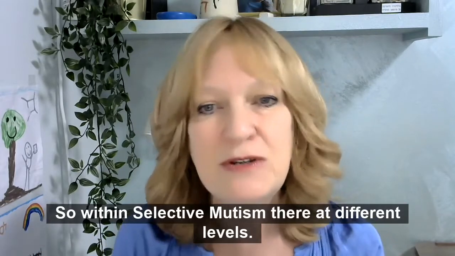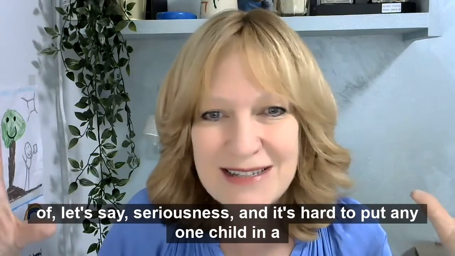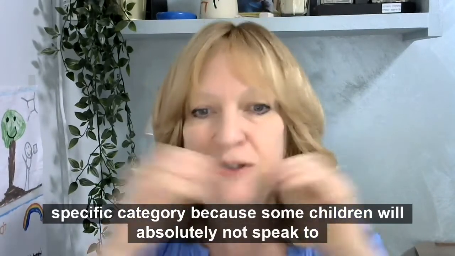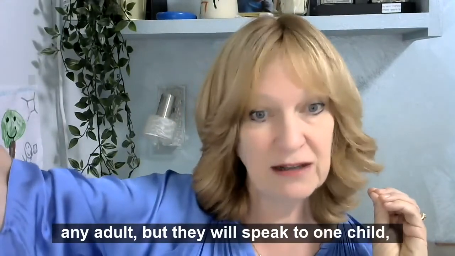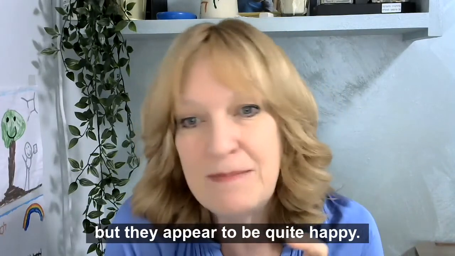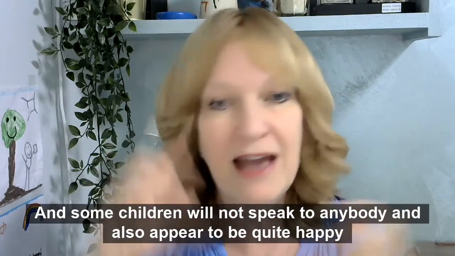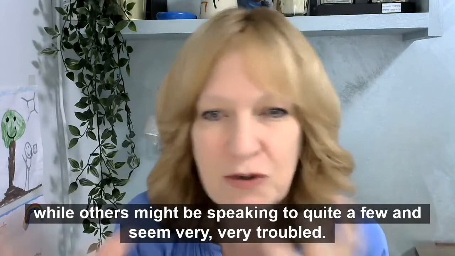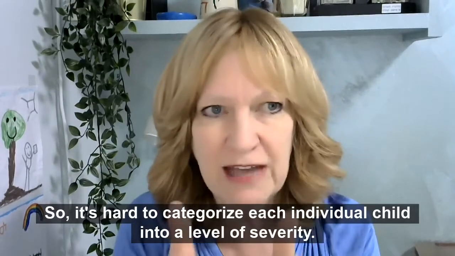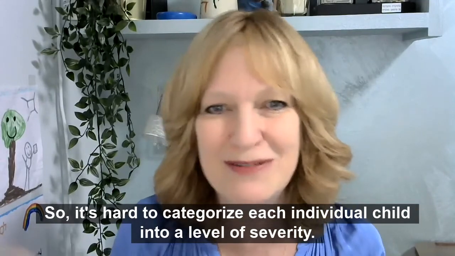So within selective mutism, there are different levels of, let's say, seriousness. And it's hard to put any one child in a specific category, because some children will absolutely not speak to any adult, but they will speak to one child. Some children appear to be quite happy. And some children will not speak to anybody and also appear to be quite happy, while others might be speaking to quite a few and seem very, very troubled. So it's hard to categorize each individual child into a level of severity.